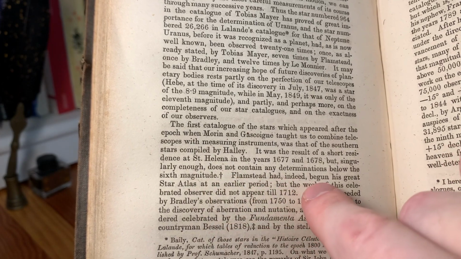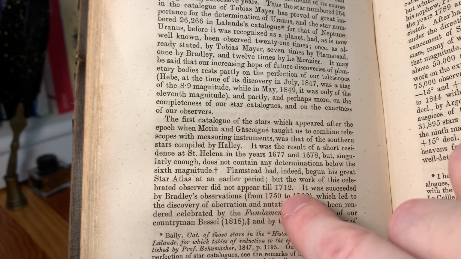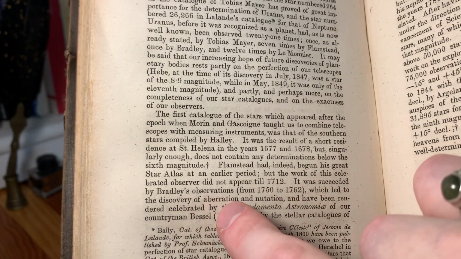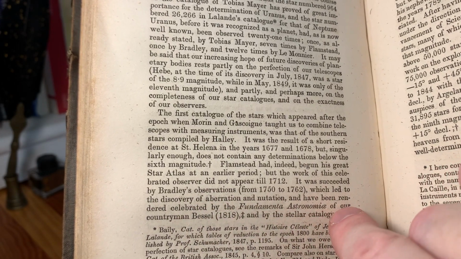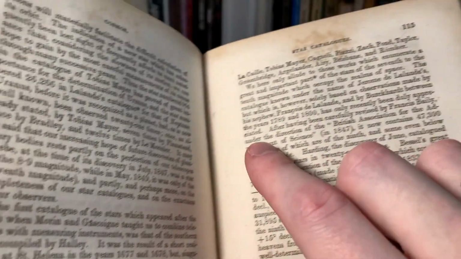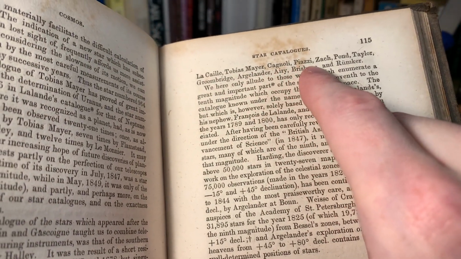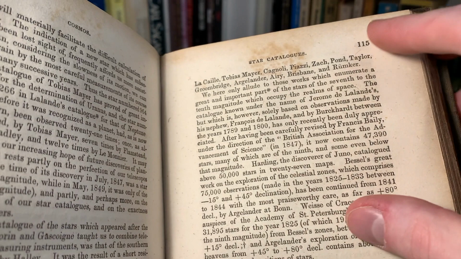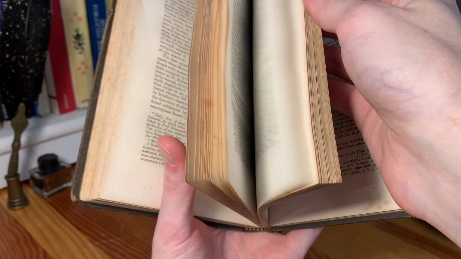Flamsteed had indeed begun his great star atlas at an earlier period, but the work of this celebrated observer did not appear until 1712. It was succeeded by Bradley's observations from 1750 to 1762, which led to the discovery of aberration and nutation, and have been rendered celebrated by the Fundamenta Astronomiae of our countryman Bessel, 1818, and by the stellar catalogues of Lacaille, Tobias Meyer, Cagnoli, Piazzi, Zach, Pond, Taylor, Groombridge, Argelander, Airy, Brisbane, and Rumker. I'm sure I mispronounced quite a few of those words, but just an interesting history of star catalogs there.